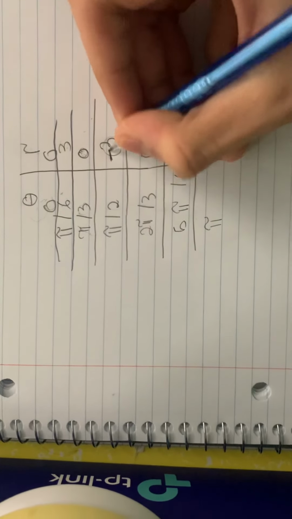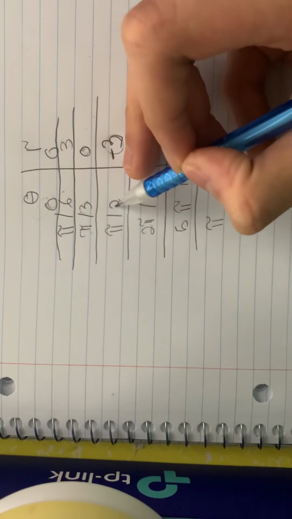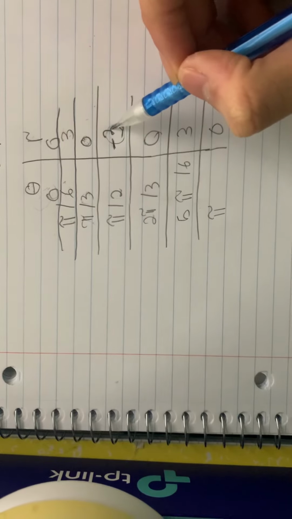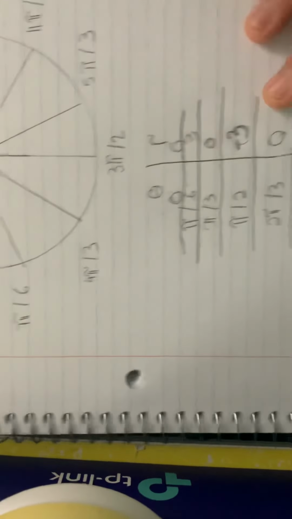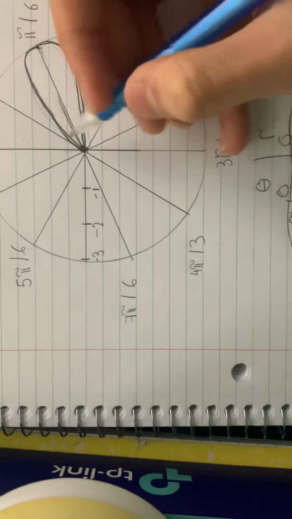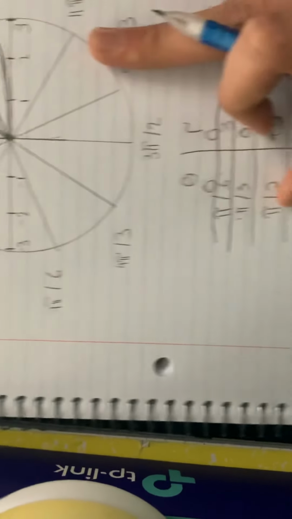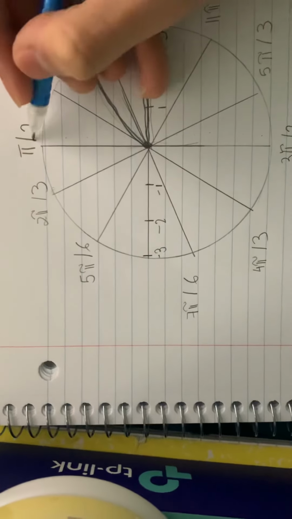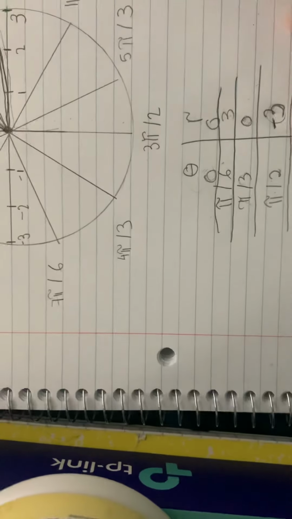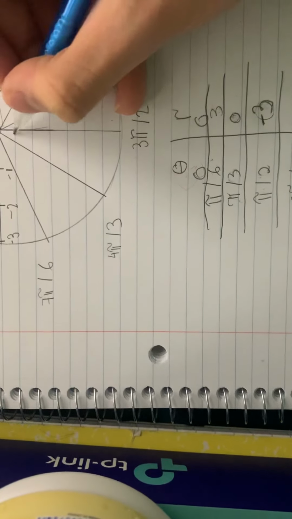this is -3, by the way. For the petal, we have pi over 2. The radius is -3. Because it is -3, we're going to draw under here. But first we need to find pi over 2. So pi over 2 is right here. Because it's -3, it's somewhere right here.